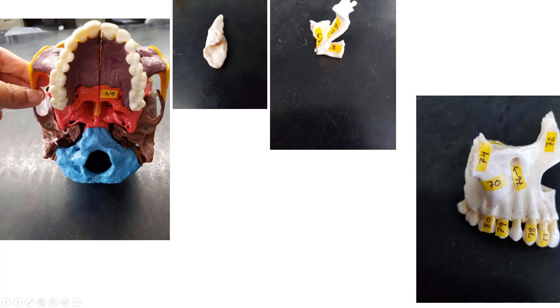This L-shaped bone right here is palatine bone. So this is the palatine bone, the bottom of it, and this is what it looks like if you took it out, so L-shaped. And here's one of the maxilla, forms the upper jawbone.